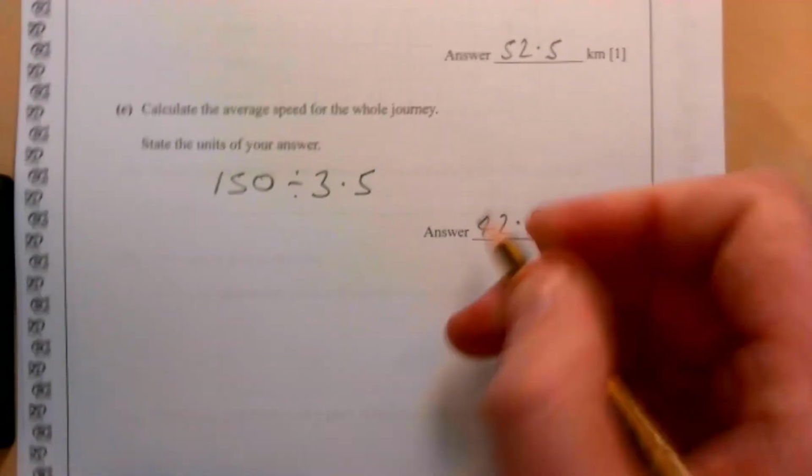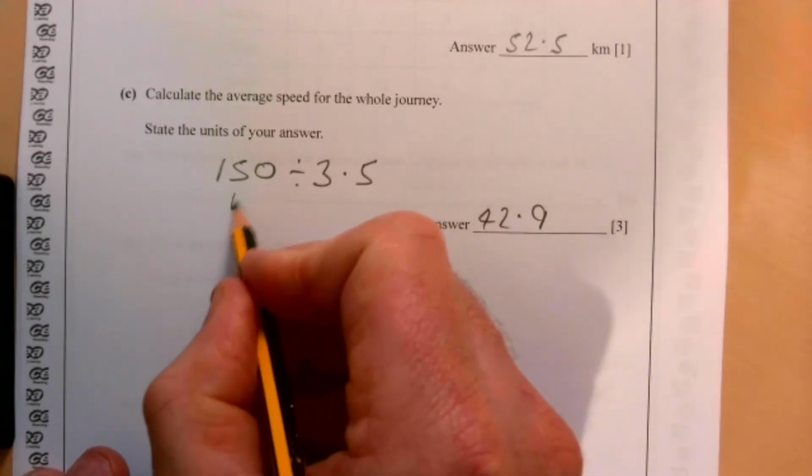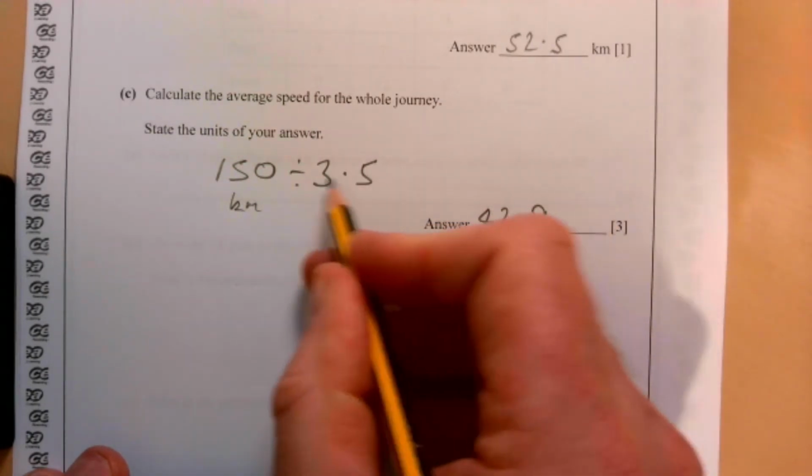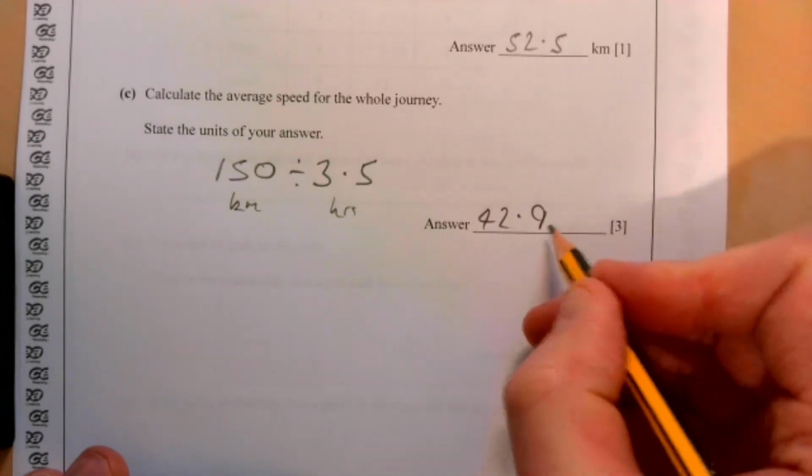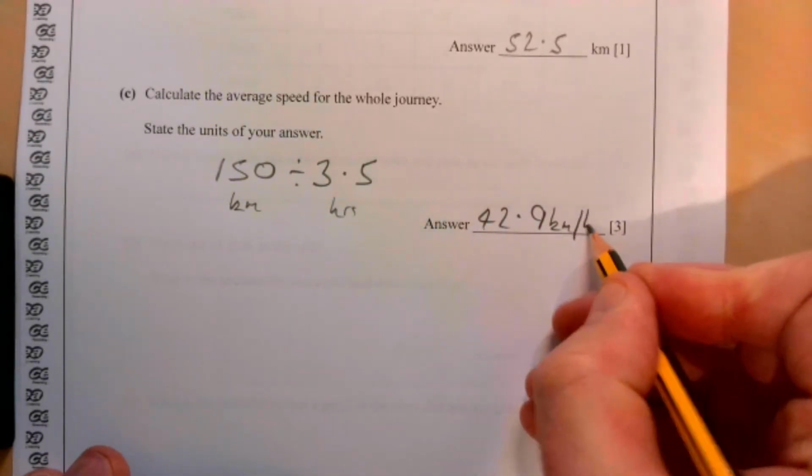42.9. Now what are we in here? Let's be careful. So that was 150 and that was kilometers. And then that was hours. I haven't changed this in the minutes or anything. So that's going to be kilometers per hour.